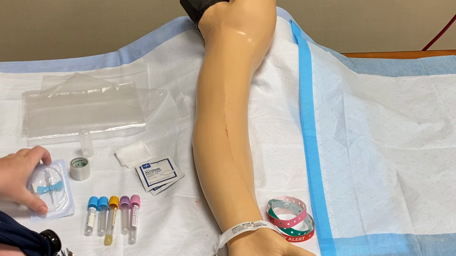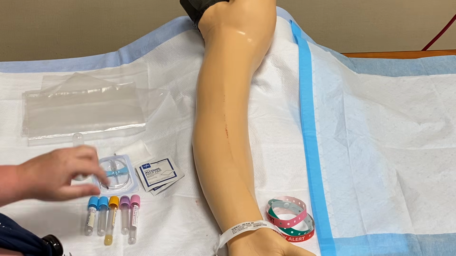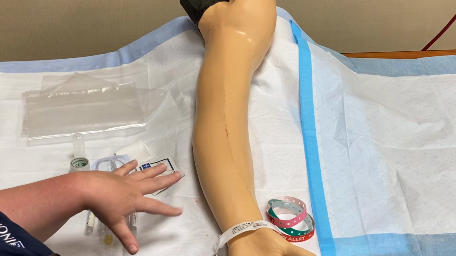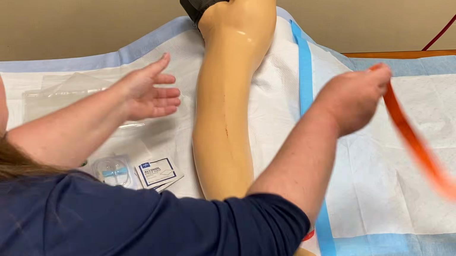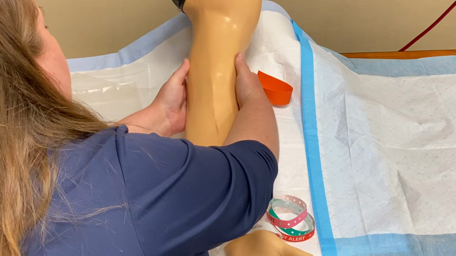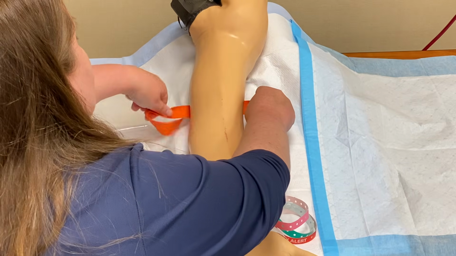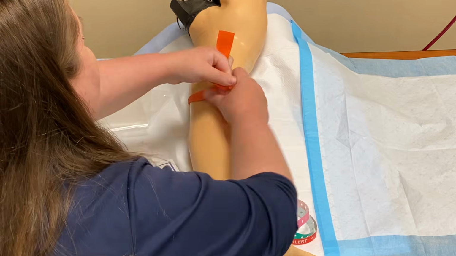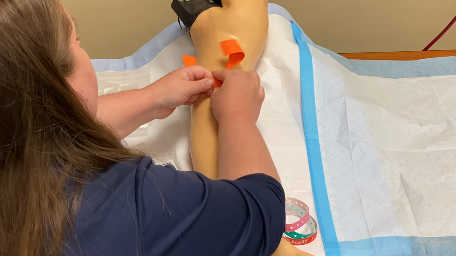With my butterfly Vacutainer method, I'm probably going to aim somewhere for the forearm. So I'm going to put my tourniquet under her elbow, and I'm going to tie it tight enough to let the blood pool, but not so tight that it is really hurting her.